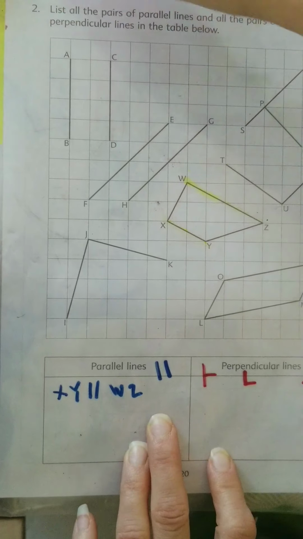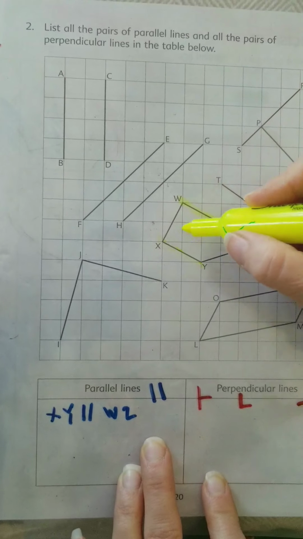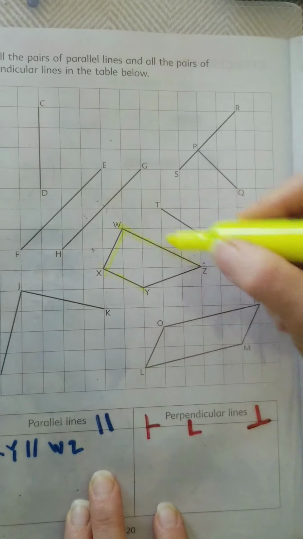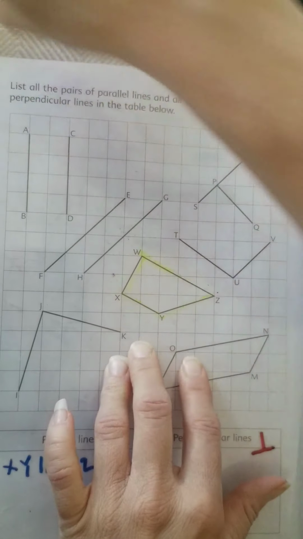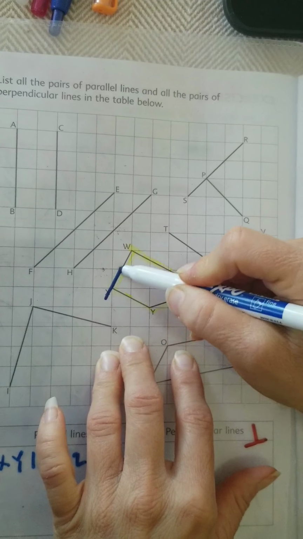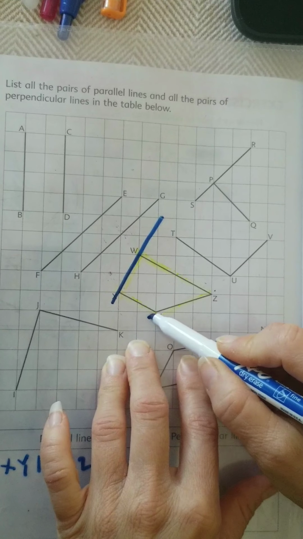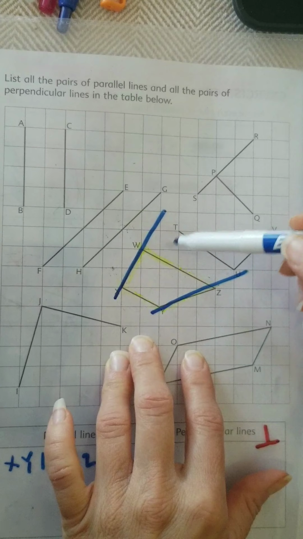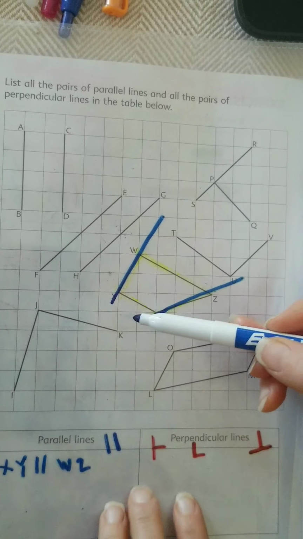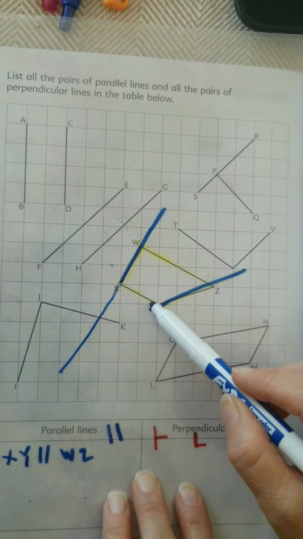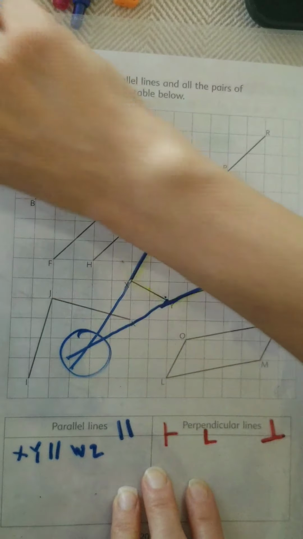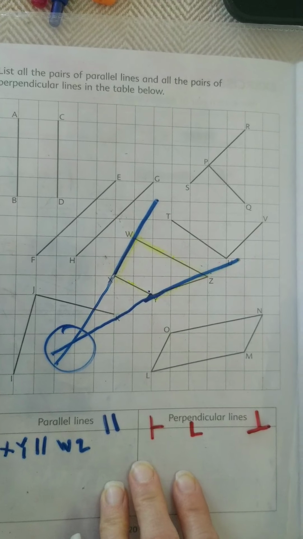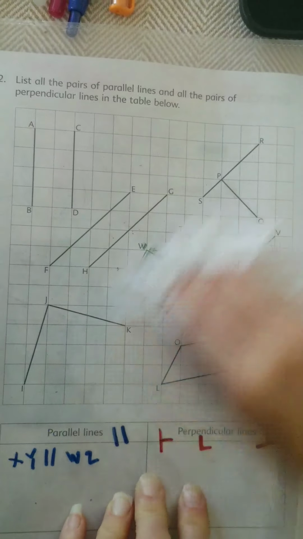Now, if I look at this line, XW, and this line, YZ, are they parallel? No, because look at this. XW is going this way. YZ is going this way. They're not parallel because eventually down here, if I stretch this out, look at this. They're going to cross right here. That means they're not parallel. Okay?